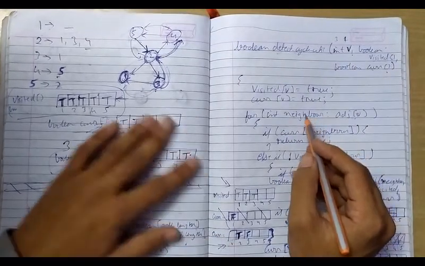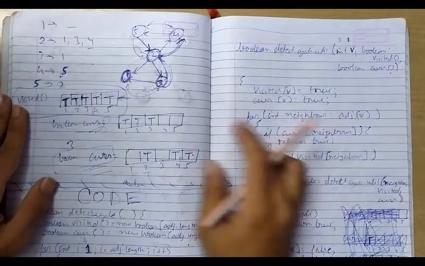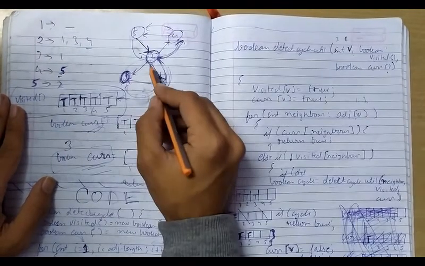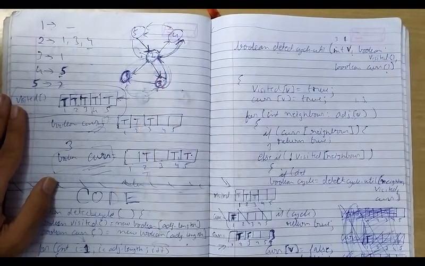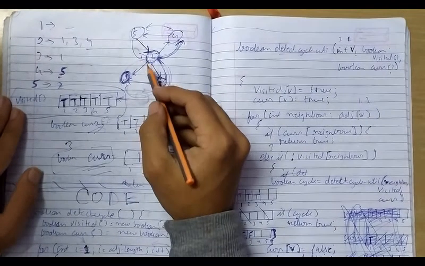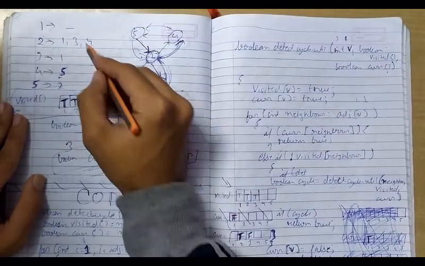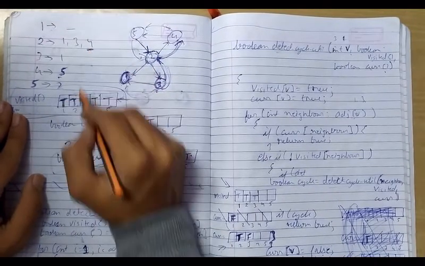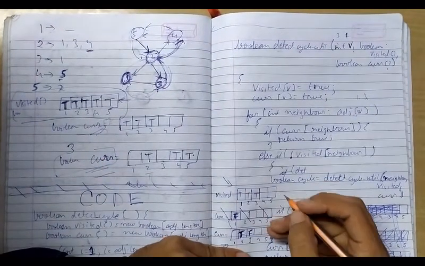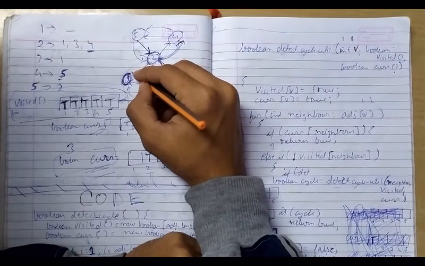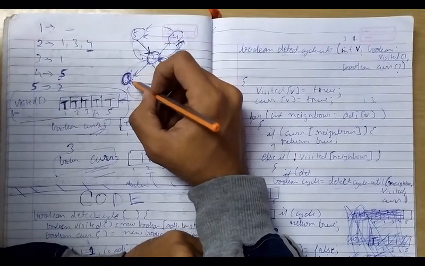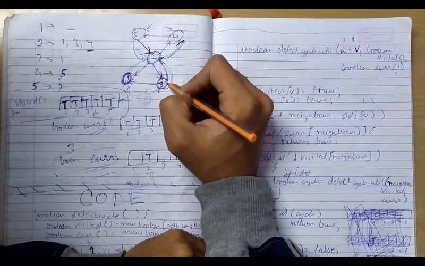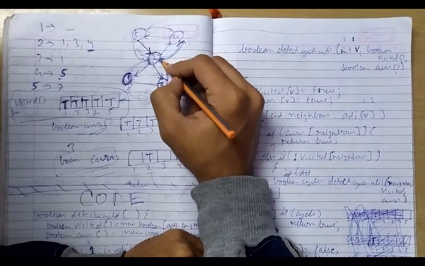Now we have visited 1 and 3, and then we will see whether there is any more neighbor left with respect to 2. Yes, one more neighbor is left with respect to 2, which is 4. Then it will visit 4. From here it first visited here, then there is no more node, so it will backtrack, and from here it visited here, then it will backtrack, then from here it will visit 4.